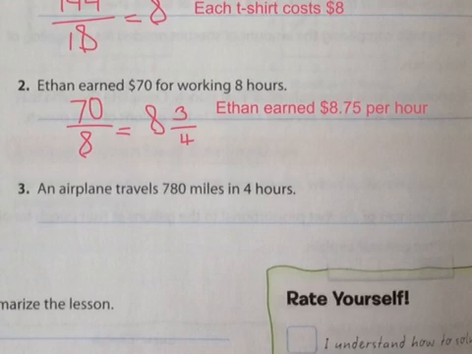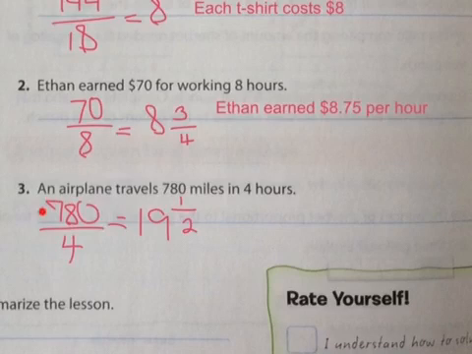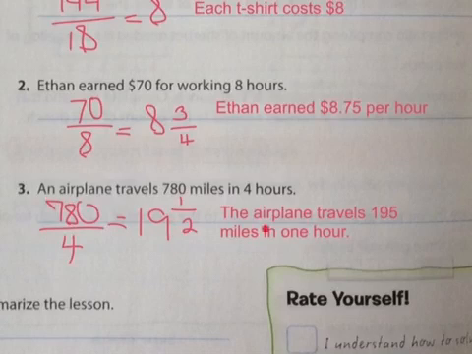Number 3. An airplane travels 780 miles in 4 hours. 780 miles in 4 hours. If you're like me, you'll probably try to divide the 78 by 4, and then later on you'll add your 0 back in, right? When I do so, I get 19 and a half. So what does that mean? It means the airplane travels 195 miles in 1 hour.